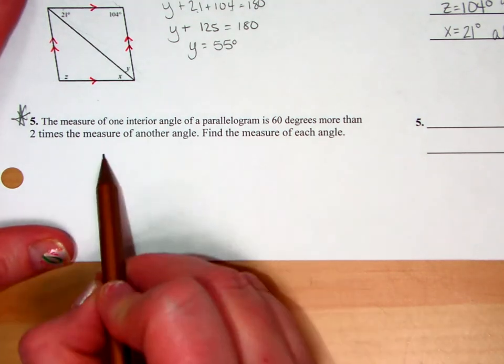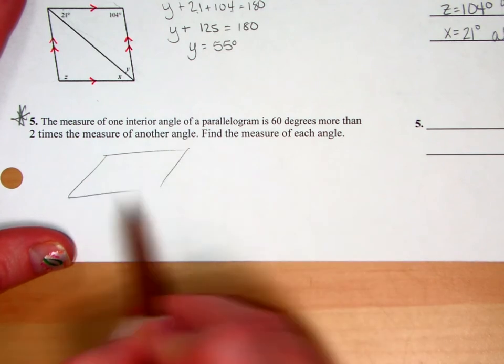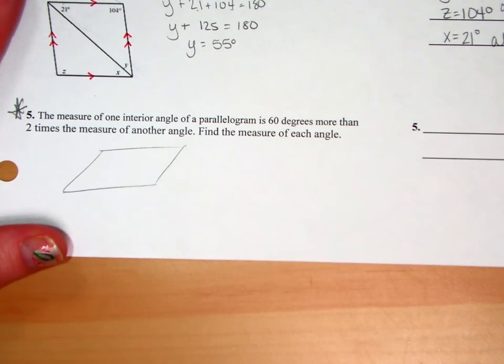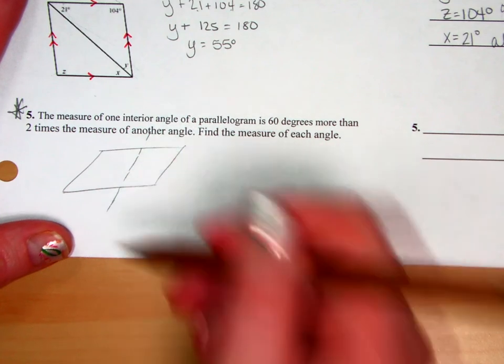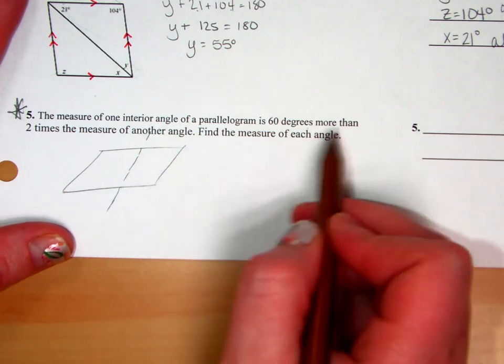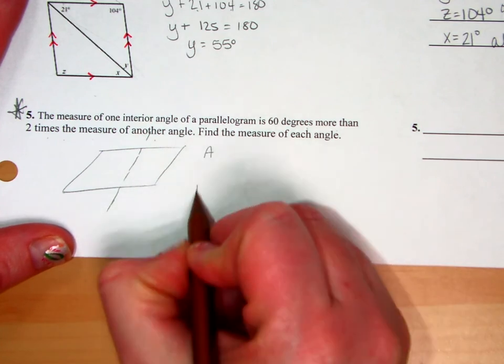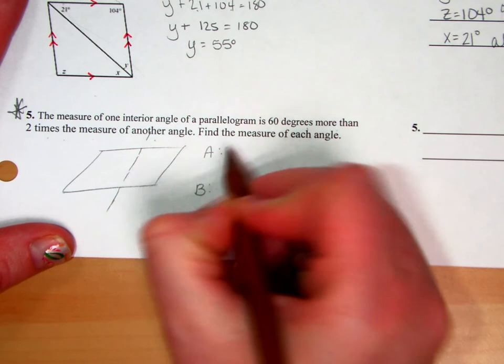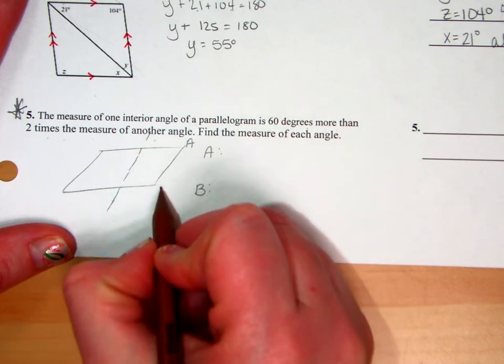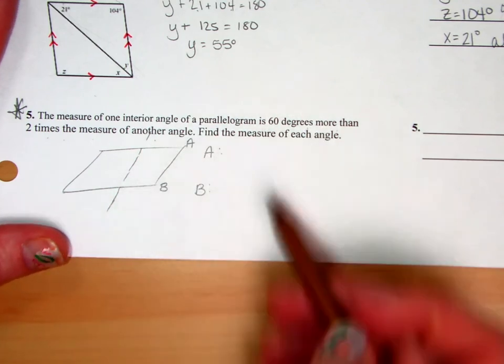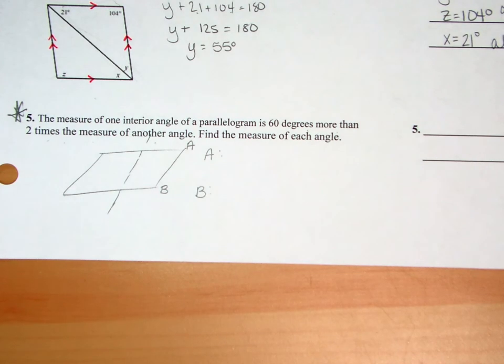If you look at problems and you have a parallelogram, it says one interior angle is 60 degrees more than 2 times the measure of another angle. So you've got angle A and angle B. In a parallelogram, if you have a word problem that says one angle is more than another angle, you're talking about consecutive angles. I just picked the letters A and B, or first and second, or the two corners of a parallelogram. Hence why I'm dividing this in half.